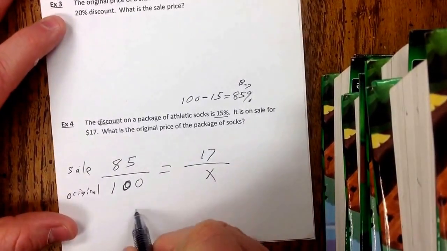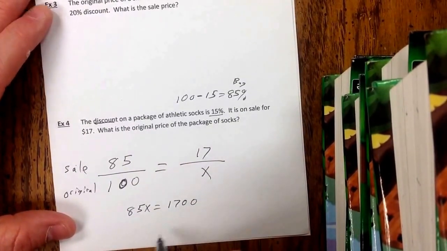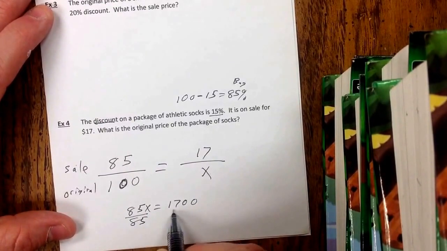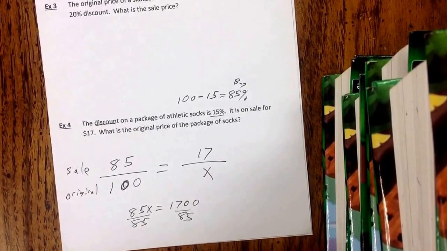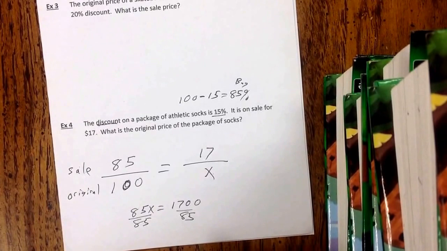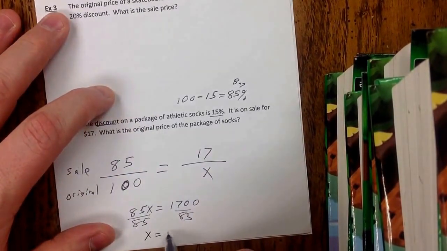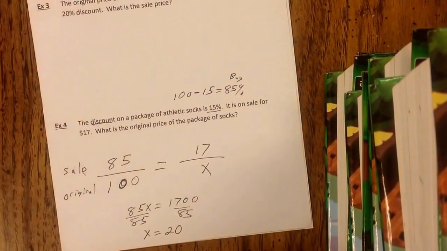And so this is where I say 85x equals 1700, divide by 85, divide by 85. Think really quick, see if you can figure it out, and ask yourself, hey, what's 1700 divided by 85? If you really think about it, you should be able to think about it in 2 seconds and say, hey, it's going to be 20. I'm just kidding, I used a calculator.